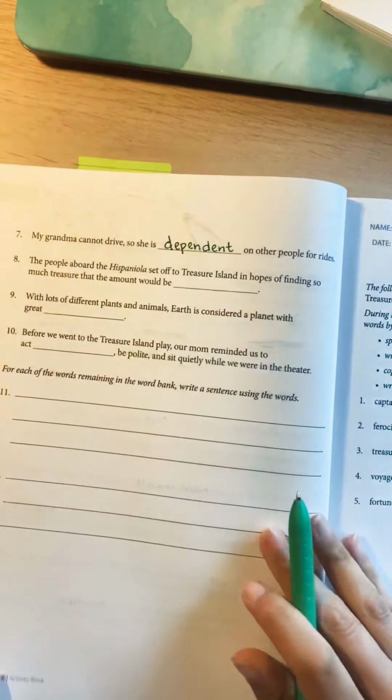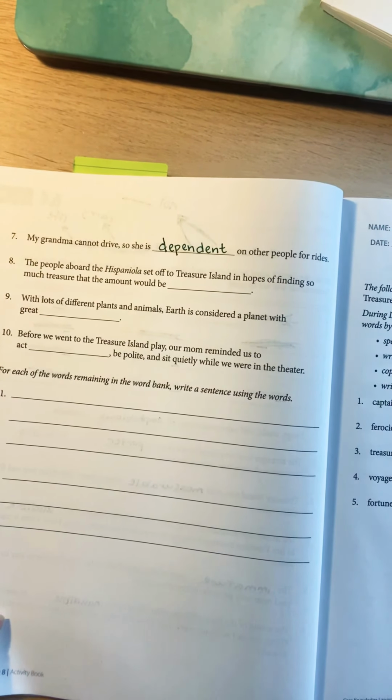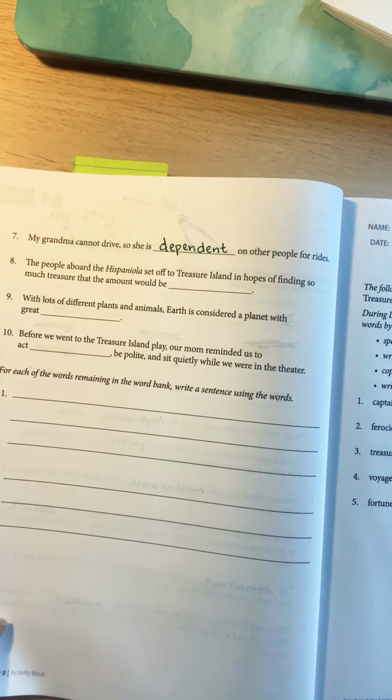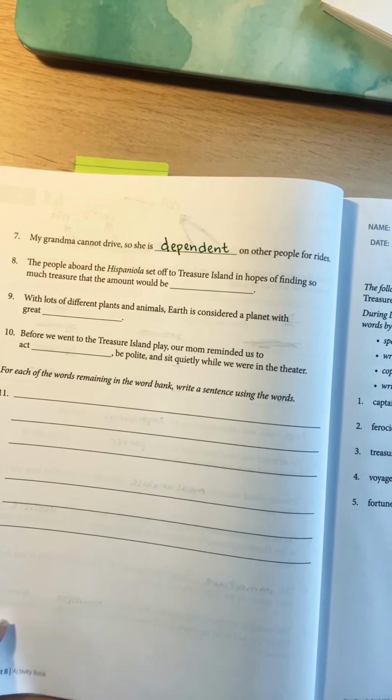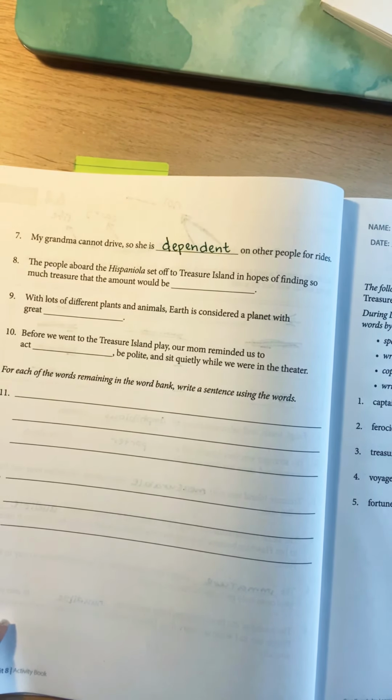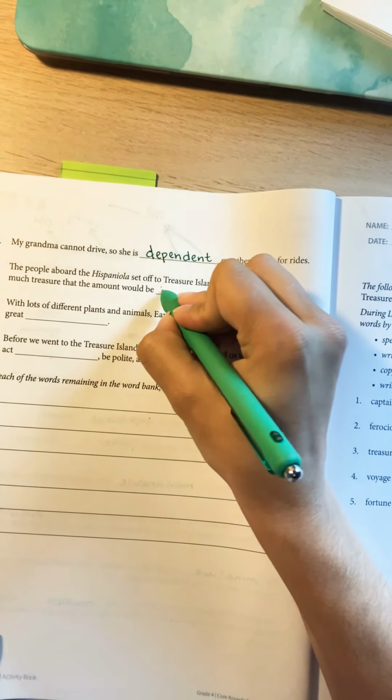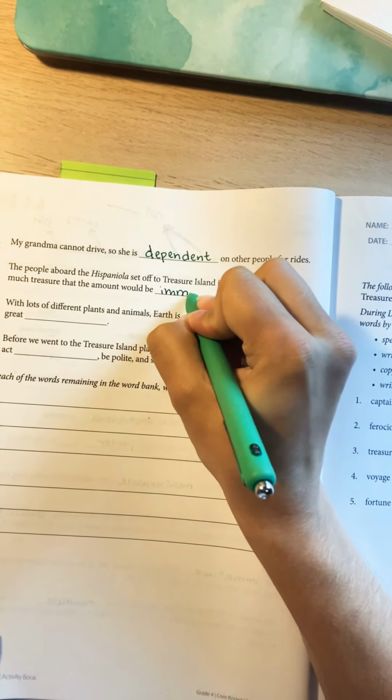Dependent. Okay. Number 8. The people aboard the Hispaniola set off to Treasure Island in hopes of finding so much treasure that the amount would be blank. I think that one would be immeasurable, because they want it to be so much treasure they couldn't count it, so it would be immeasurable. They can't even measure how much money it is.